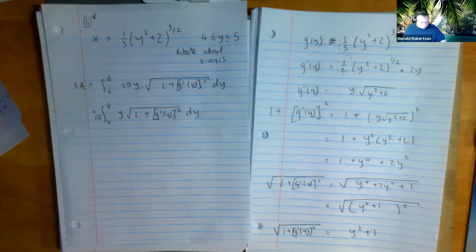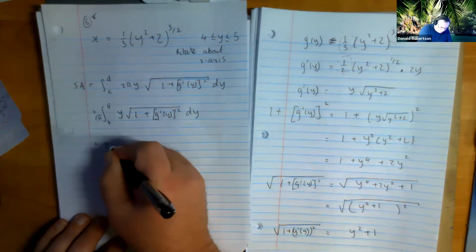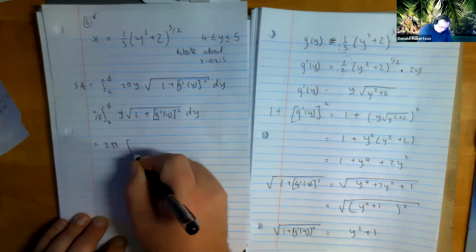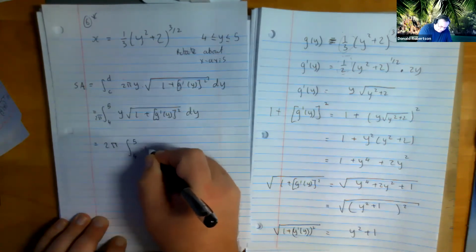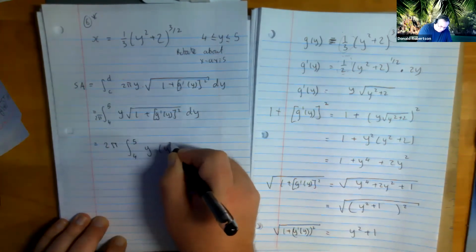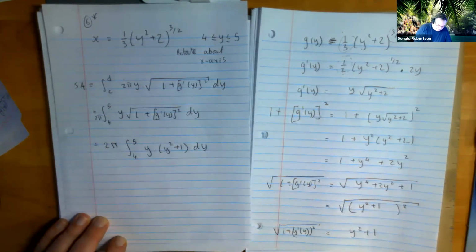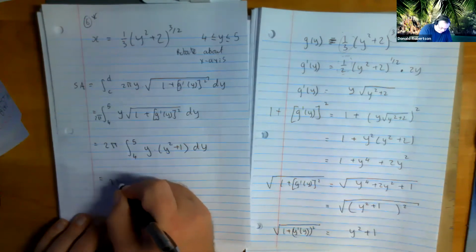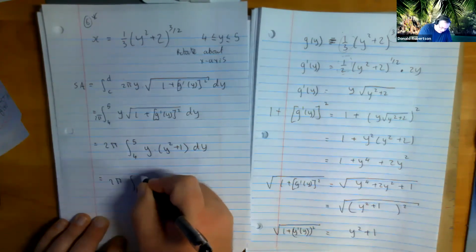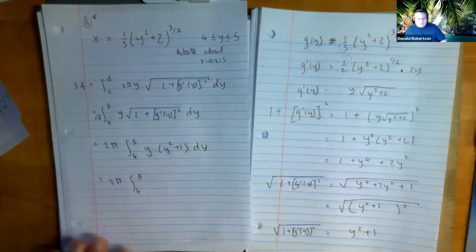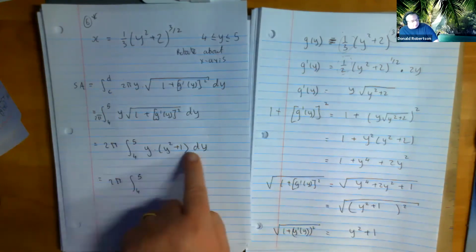Just y squared plus 1, which means that we can now do 2 pi, the integral from 4 to 5, y times y squared plus 1 dy. And that needs just one more thing. What do you think I do next to this integral?